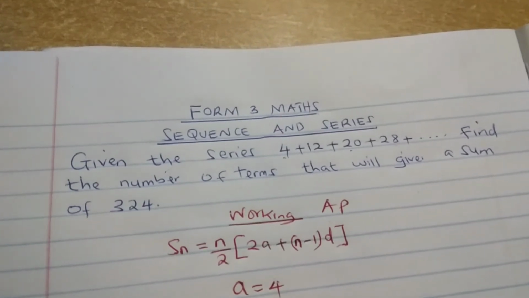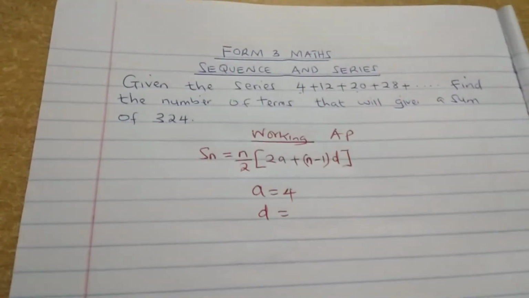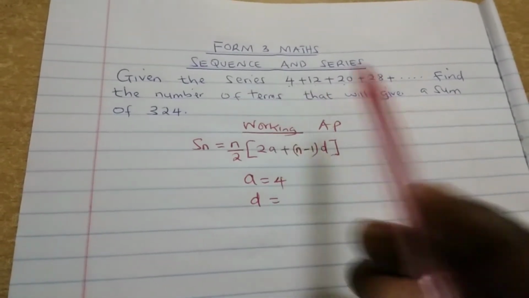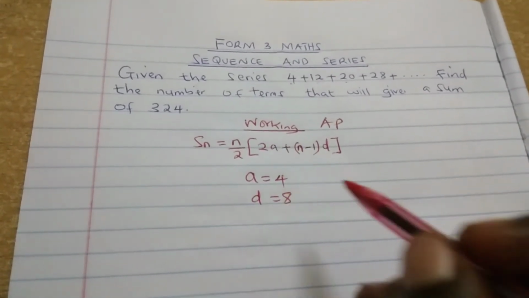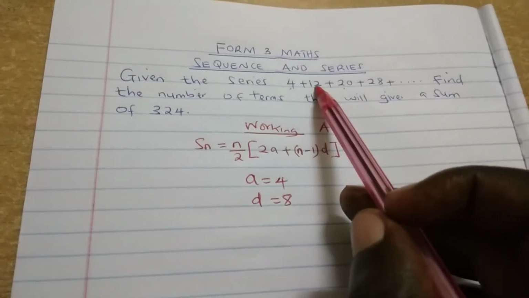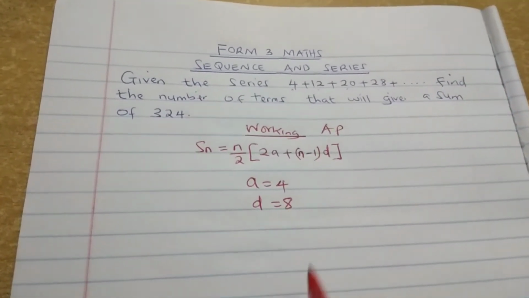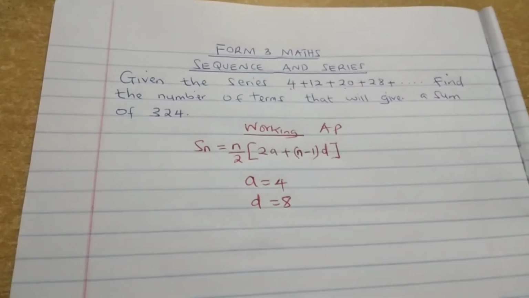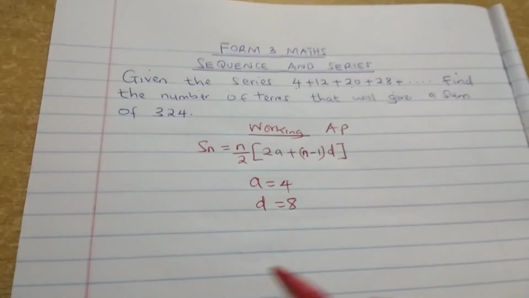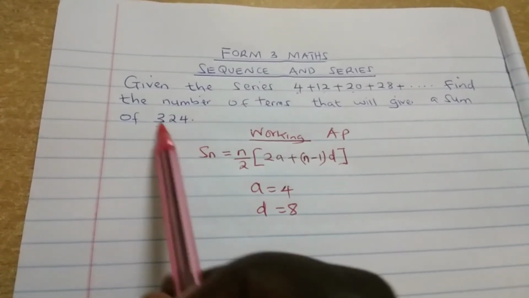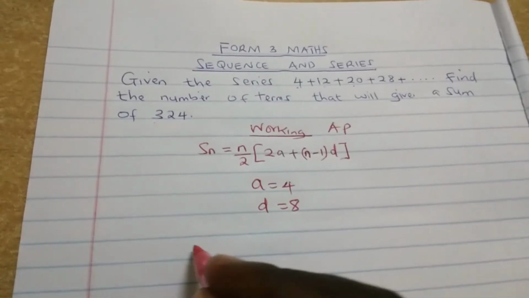And our common difference d is going to be equal to 12 minus 4, which gives us 8. You can also take 20 minus 12 or 28 minus 20 to give you that common difference, which is 8. Then from there, we can substitute. And of course, we know the sum is 324.